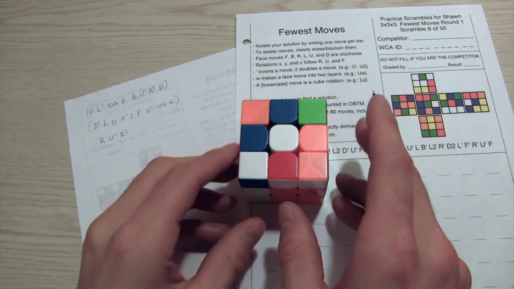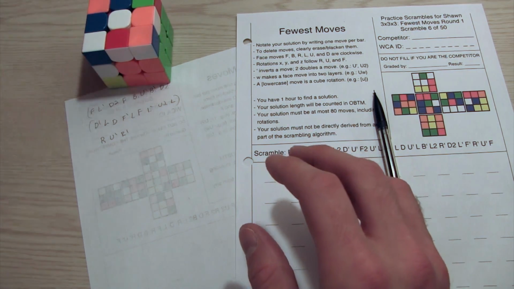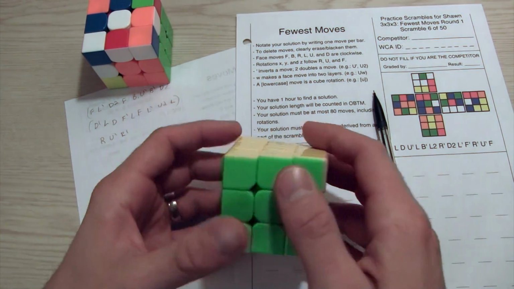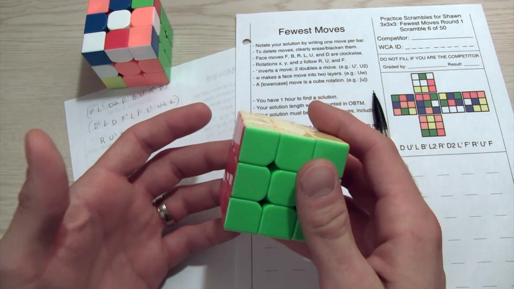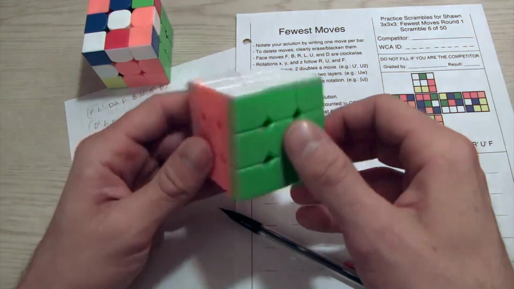So we just talked about block building for FMC, and we made a really quick solution for that. But let's talk about pseudo blocks. Pseudo blocks are block building, but you're not actually finishing the full block. So here's what I mean by that. Let's scramble this up again.